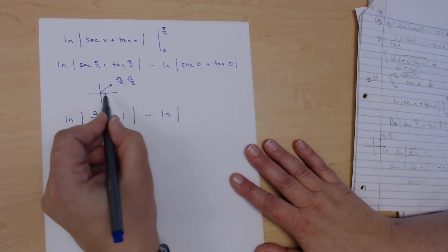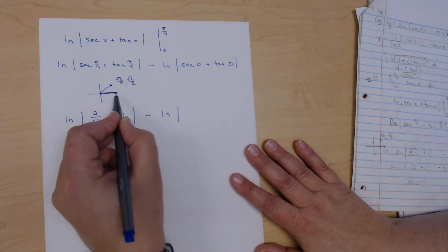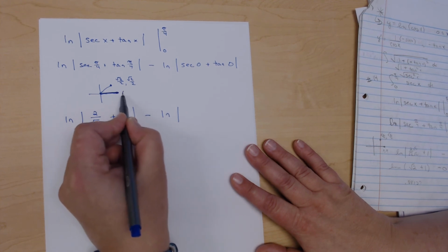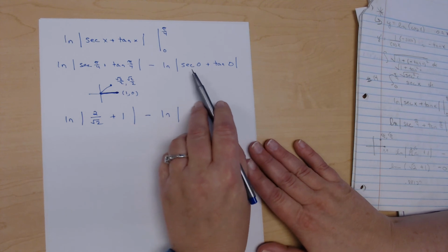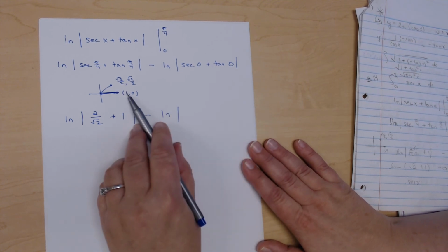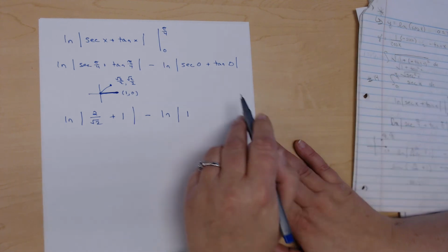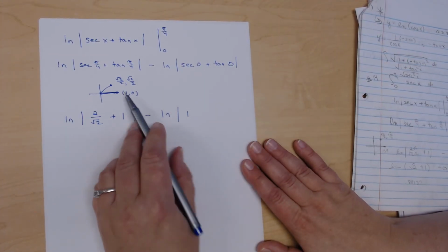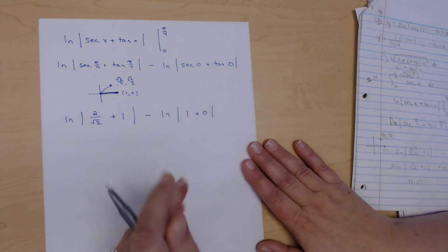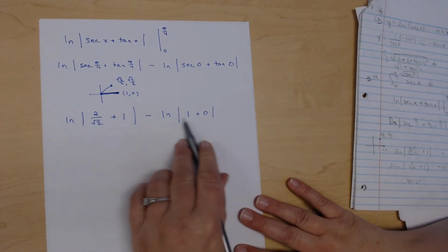And then ln 0 is here, right? And the point here is what? 1, 0. So secant is technically the reciprocal of cosine, but that's still going to be 1. And tangent is y over x, 0 over 1. 0 over 1 is still 0. Okay. We can even do this side, so let's do this.